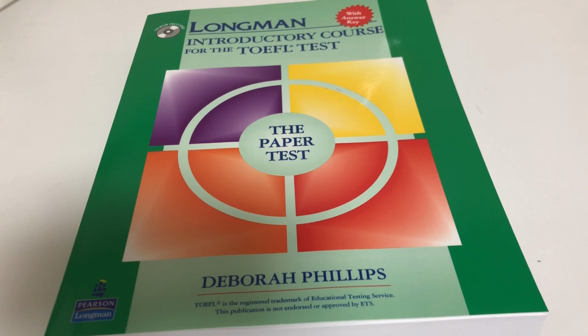Number 3. When is the park open? It's open from sunrise to sunset each day. What does the man mean?